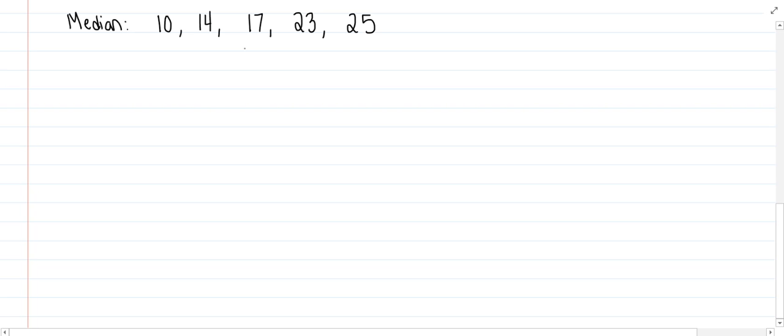Now, the first thing I want to do is arrange the data from smallest to largest. And in this case, this is already arranged for me. Okay, so then I want to count how many data values are in this set. And we said already that this has 5 data values. Now, if there are an odd number of data values, we just want the middle value. So in this case, we have 5 pieces of data. So the middle value, we would look here, we would see is 17.